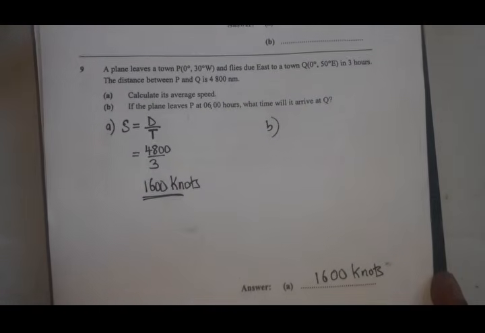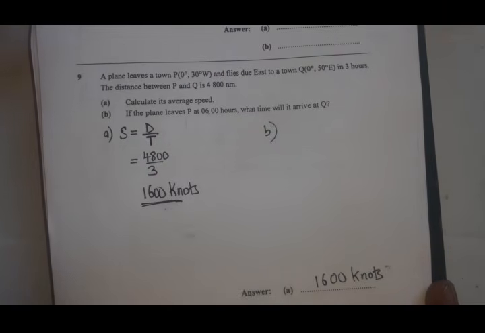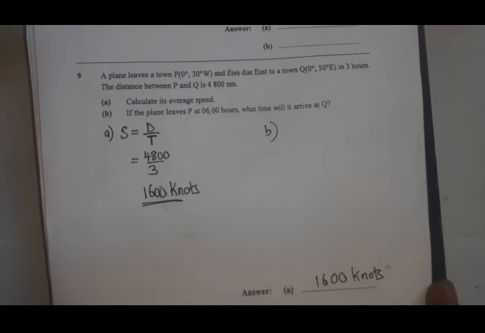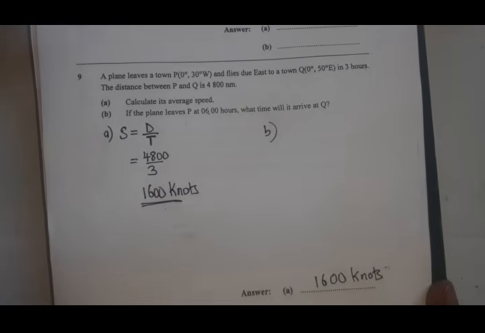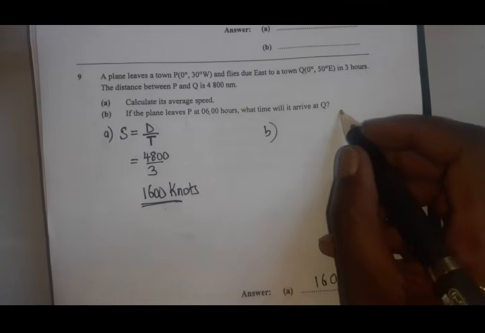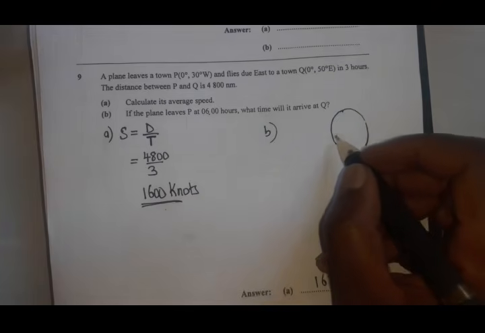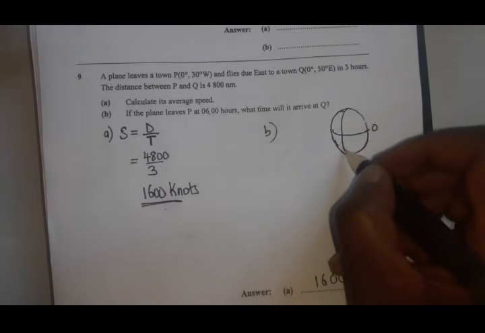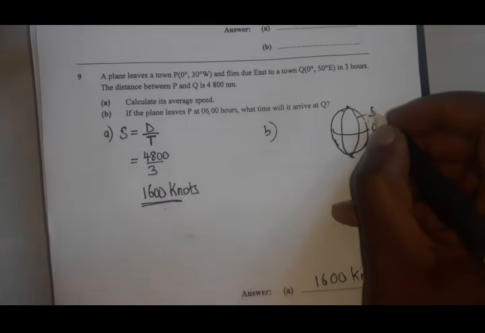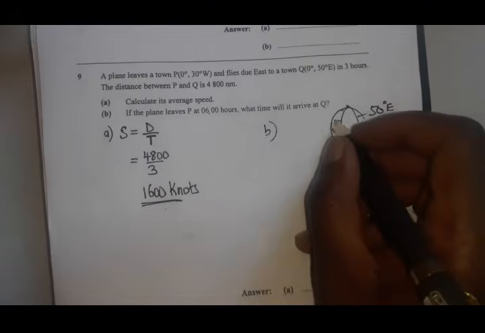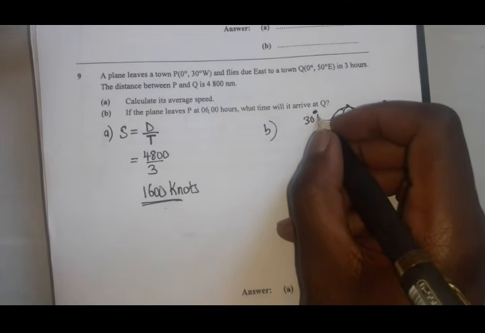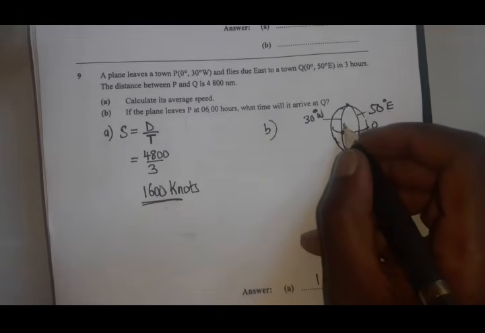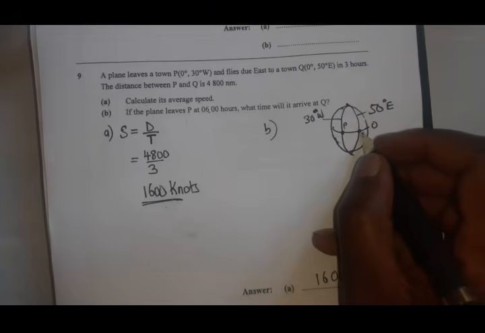Okay? Then we come to B. So the question reads, if the plane leaves P at 6 hours, what time will it arrive at Q? So if you want, we can come up with a sketch of the globe here, which is the equator. Then this side we have 50 degrees east, and this side we have 30 degrees west. So this is where our P is going to be, and our Q will be here.